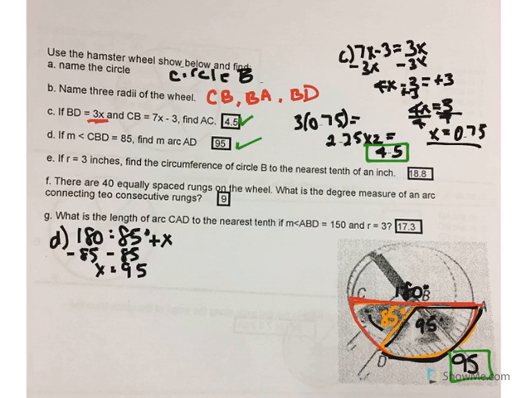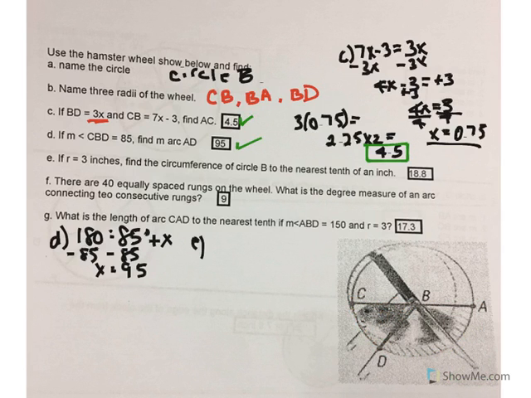Next, E. It says, if r equals 3 inches, okay, let me clean this up again. If r equals 3 inches, so radius equals 3 inches, from here to here, 3 inches, find the circumference of circle B to the nearest tenth of an inch.